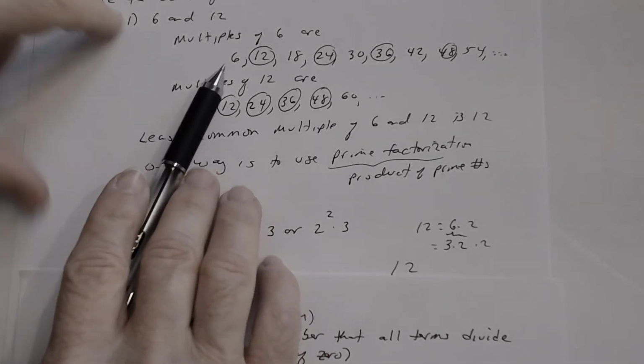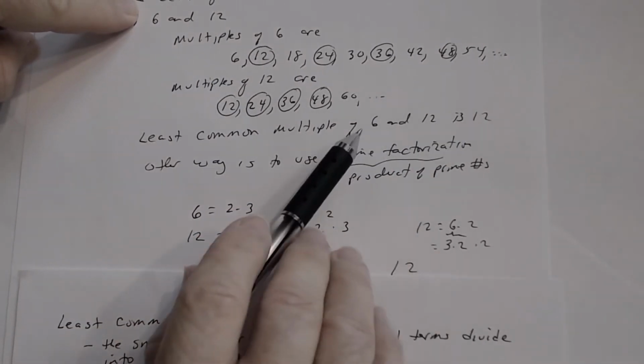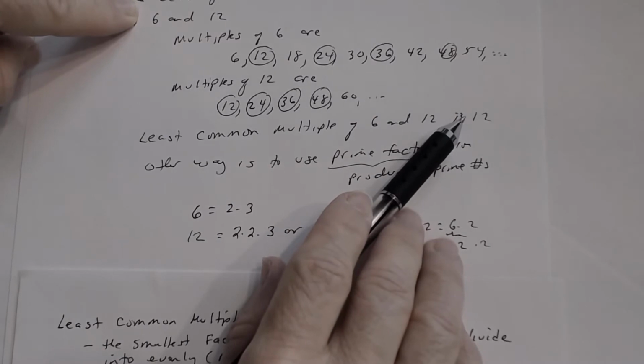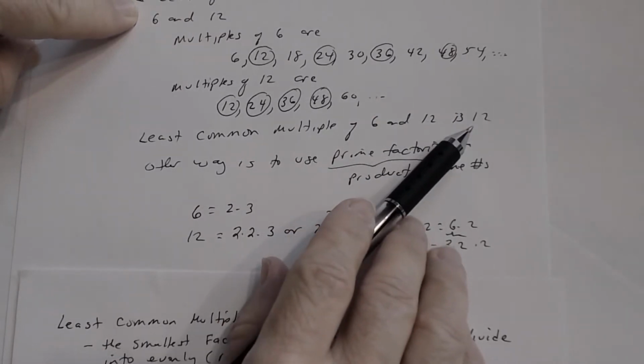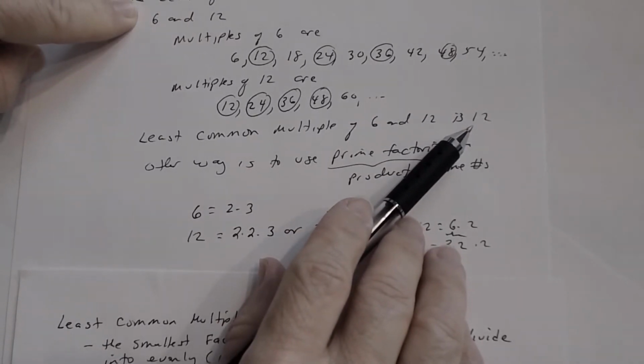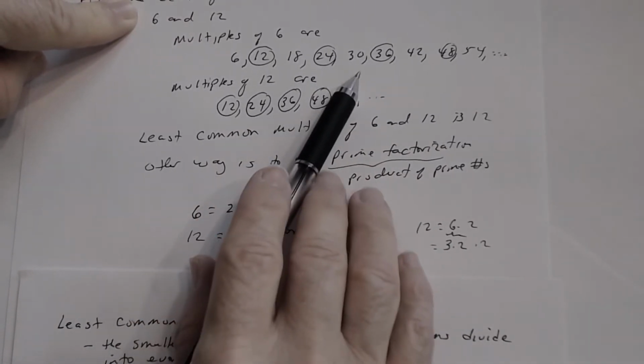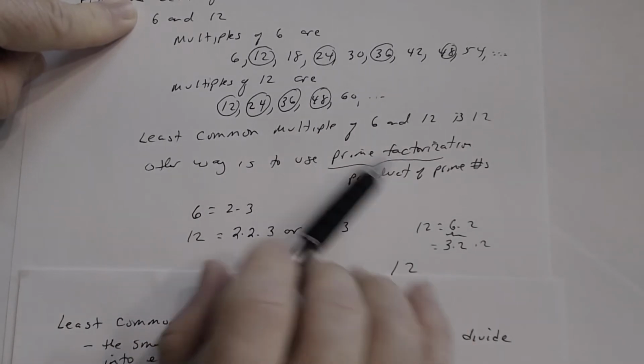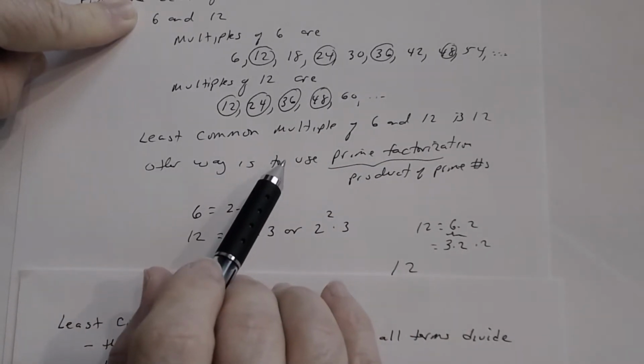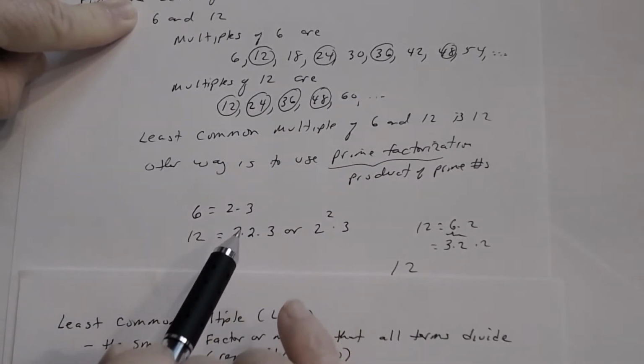6 divides into 12 evenly, and 12 divides into 12 evenly, and that's the smallest one that both of those divide into evenly. There's an infinite number of those. 24 is a common one, 36 is a common one, but 12 is the smallest, hence the word least. Okay? Hence the word least.